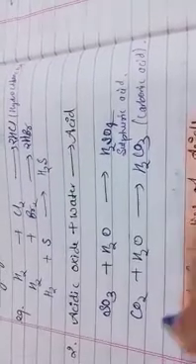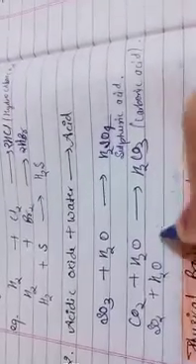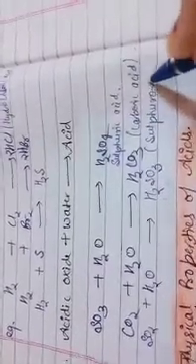You can take another example, sulfur dioxide; when it reacts with H2O it gives H2SO3, sulfurous acid. So we have so many examples. If you know the skeletal equation, you can write any example. This one is about your preparation.